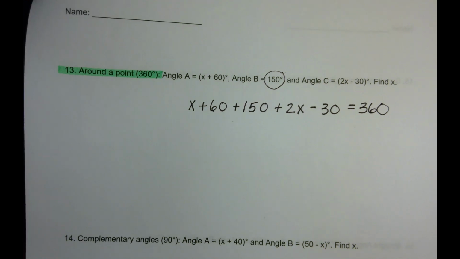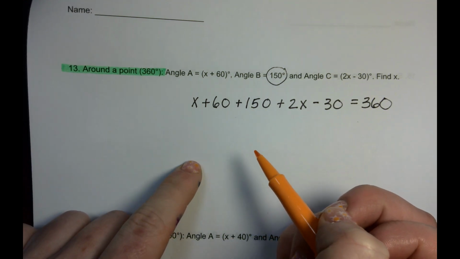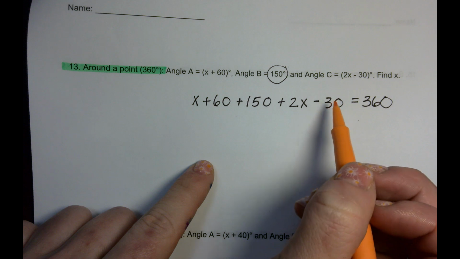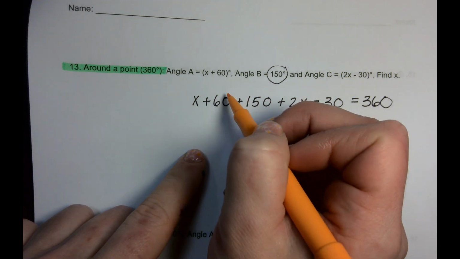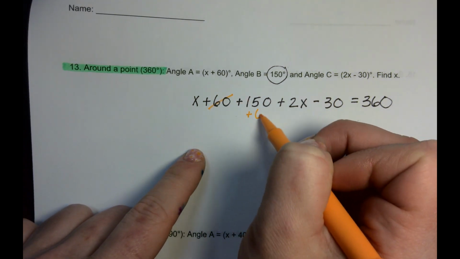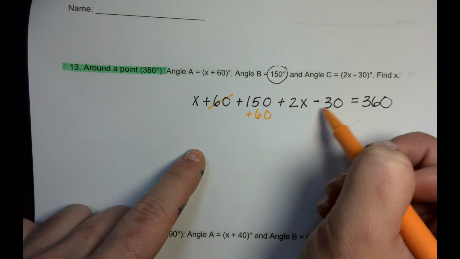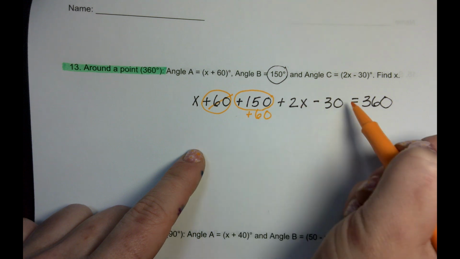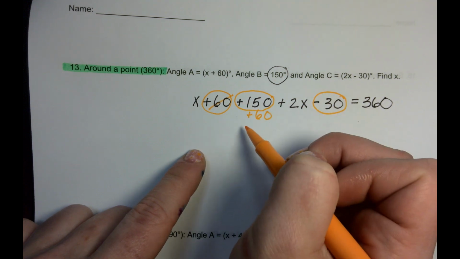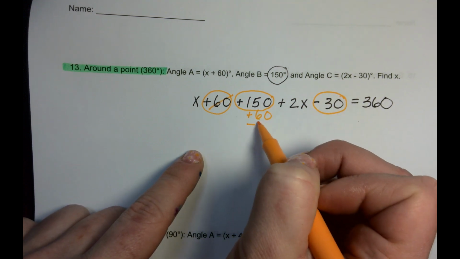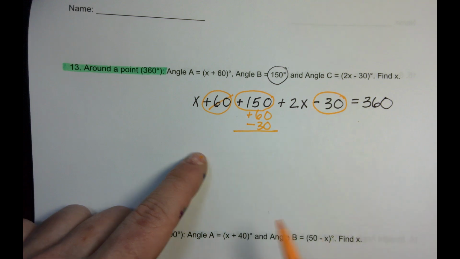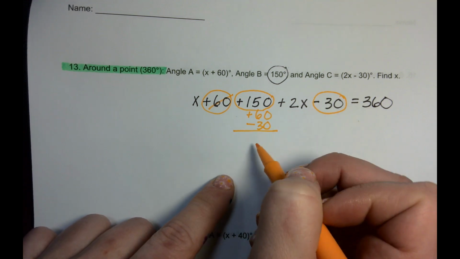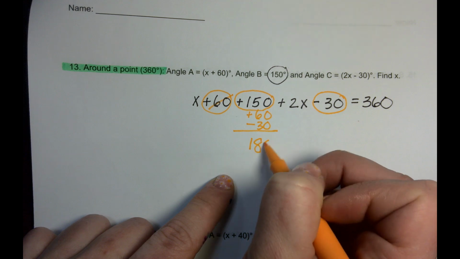Now we're going to do what we've been doing. We are combining like terms. So let's see. We have 150, we have 60, and we have minus 30. Here, let me circle all the like terms. Okay, so 150 plus 60 minus 30 is what? 180. Yes. So I have 180.